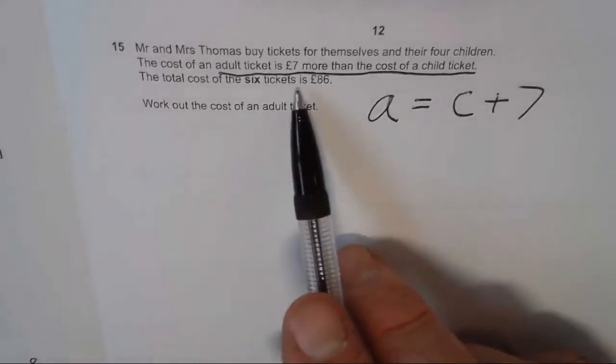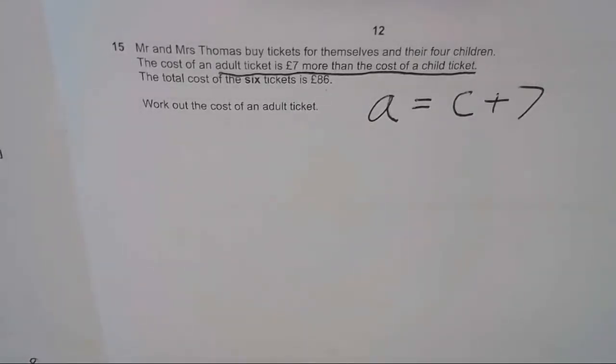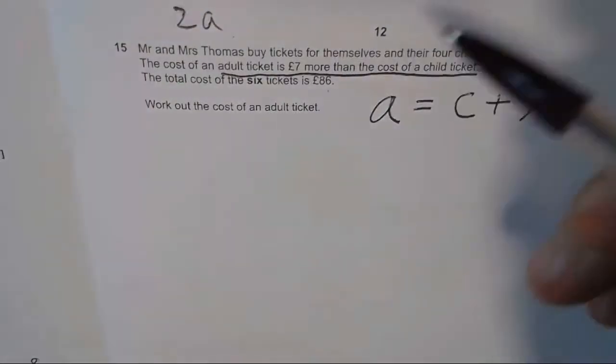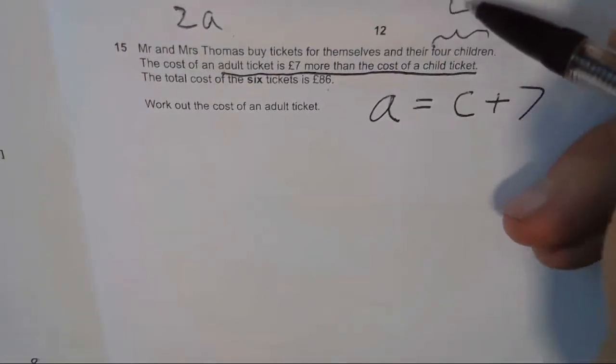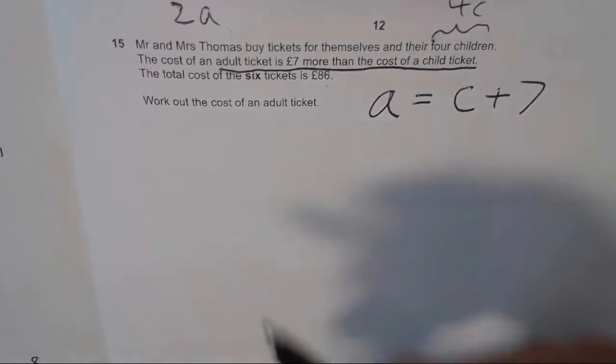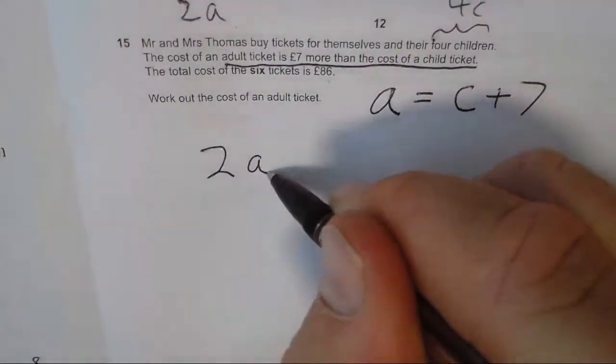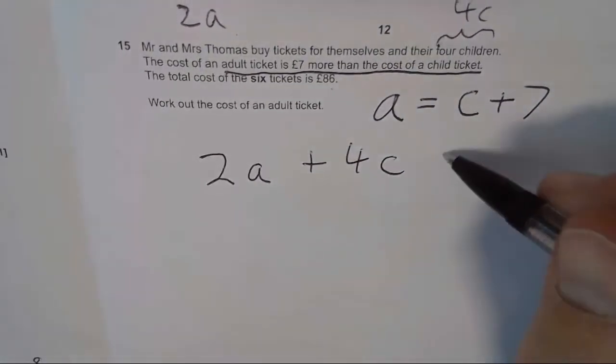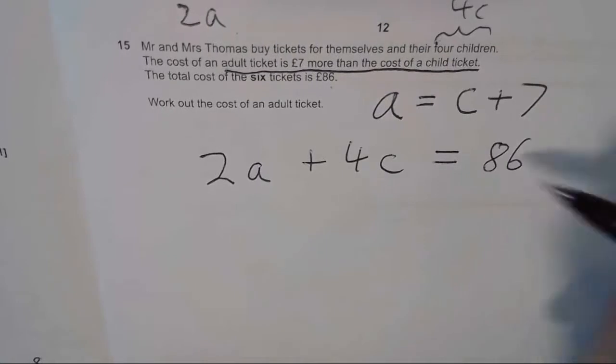Now the total cost of 6 tickets is £86. Now, it's Mr. and Mrs. Thomas, so that's 2 adults and 4 children. So really here, guys, what I've got is 2 adult tickets plus 4 child tickets costs £86.